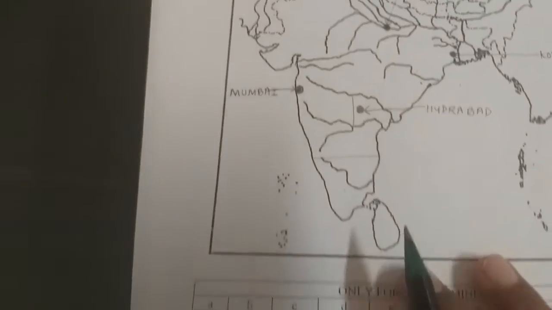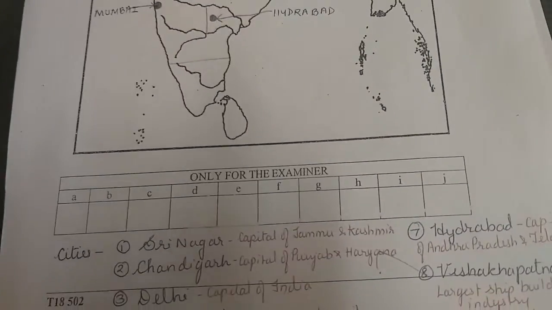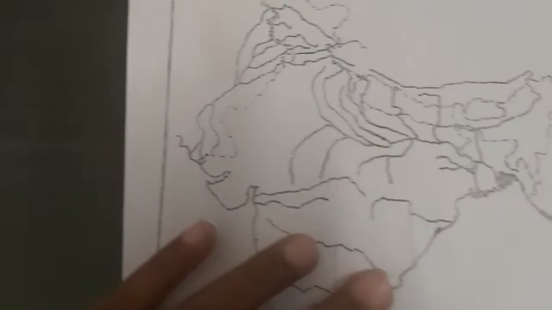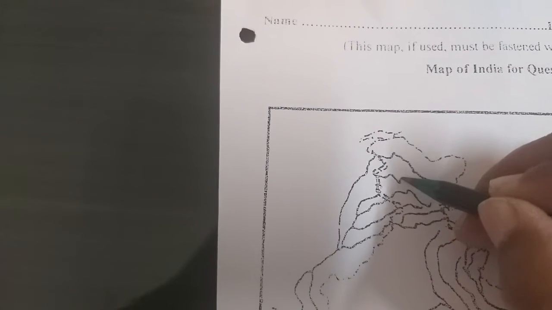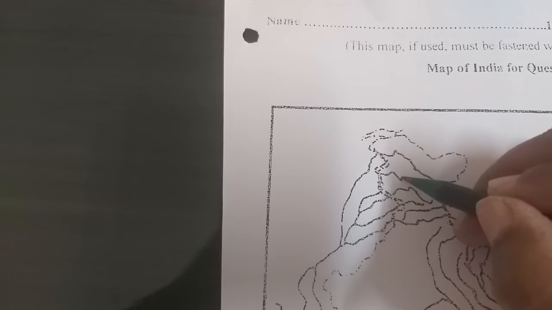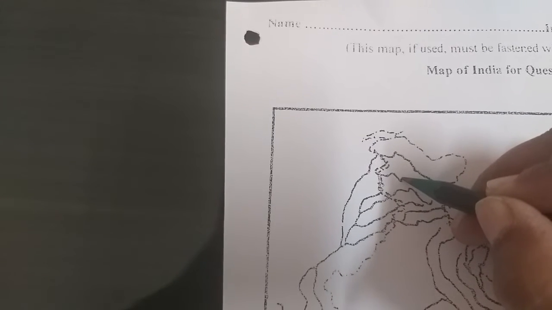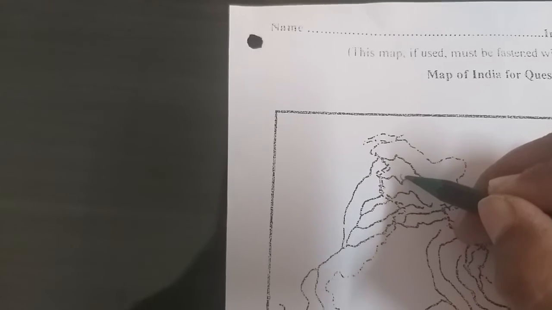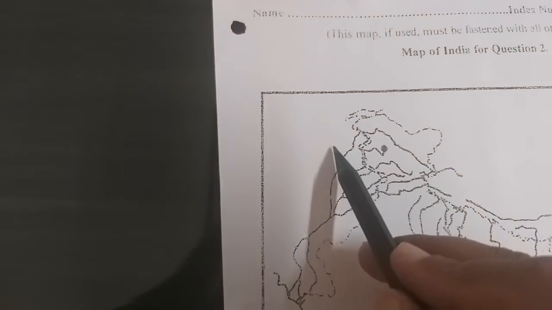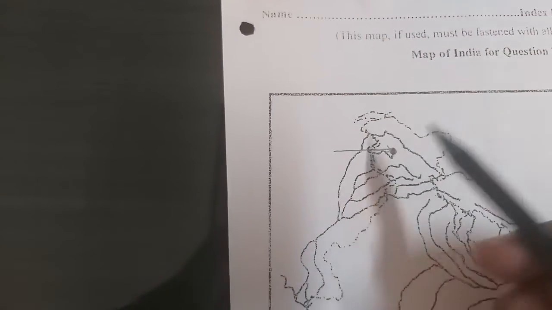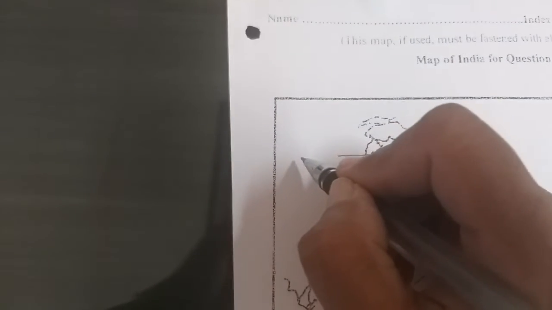While marking the cities, I am going to give you certain clues which you have to remember, which will make your work easy. The first city that we are going to mark is Srinagar. Srinagar lies at the starting point of Jhelum River. This line is the Jhelum River and this is the starting point of Jhelum River. So exactly on the starting point of Jhelum River, we have to mark a circle. This circle has to be filled with red color pencil. And we have to label this again with the help of the pointer and capital letters.